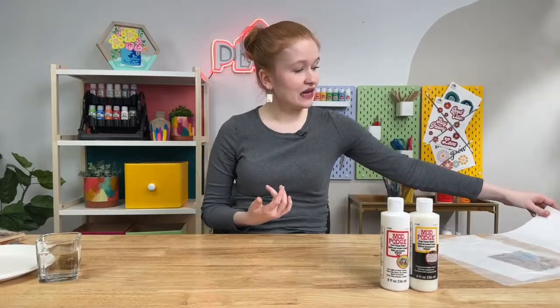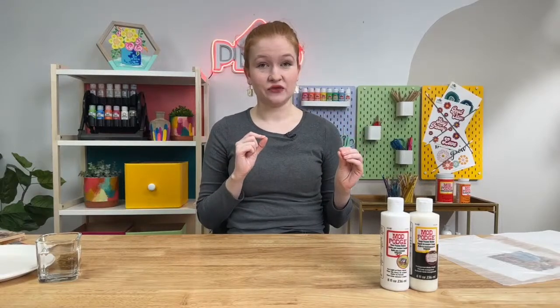So we're going to be making some cling decals, like little photo clings. You can turn any image into a photo cling, and then you can use traditional Mod Podge matte, satin, or gloss and adhere it onto any surface that you want.